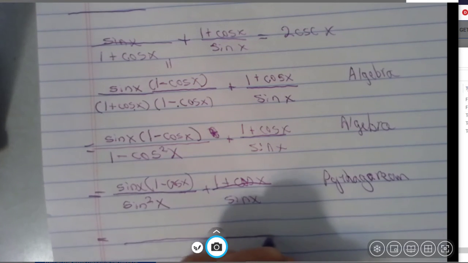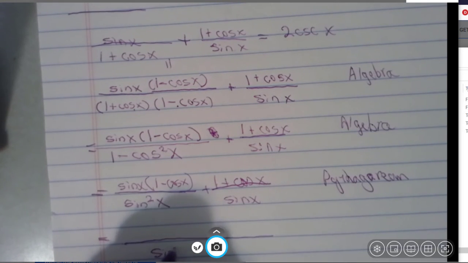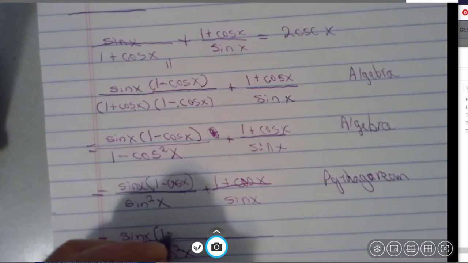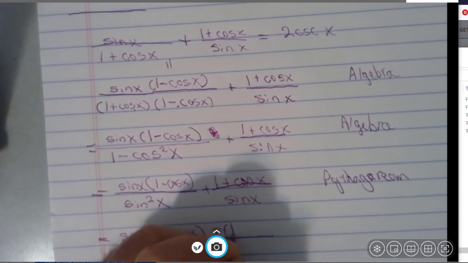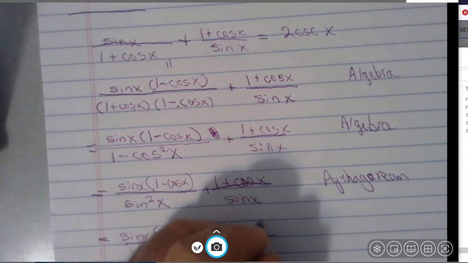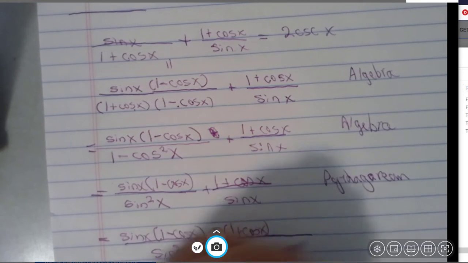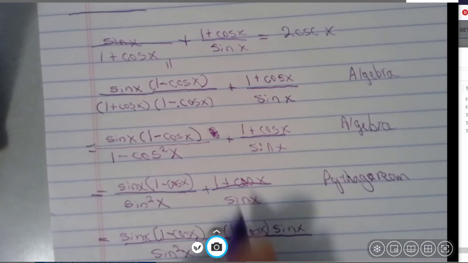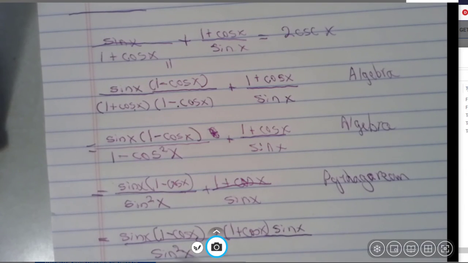The common denominator is sine squared. This, it doesn't need to be changed at all. This one, I'm going to multiply top and bottom by sine, and then both denominators are sine squared.